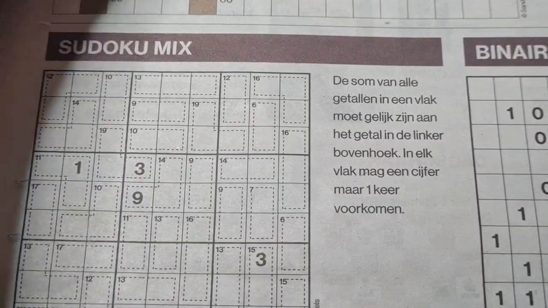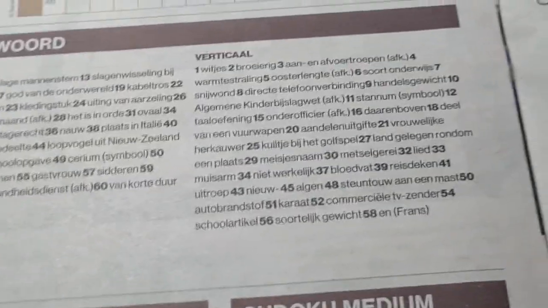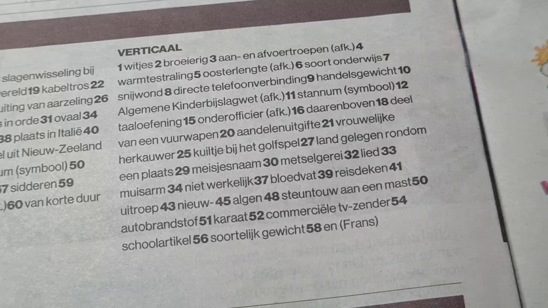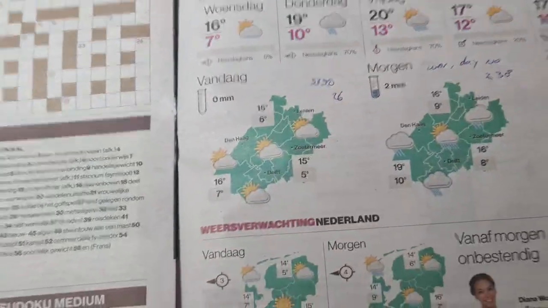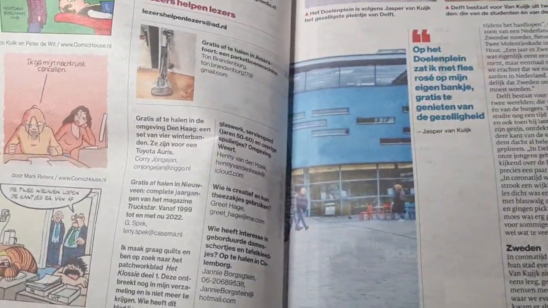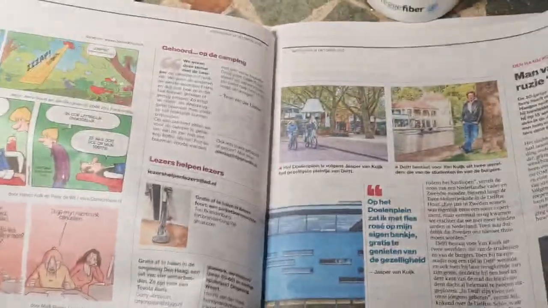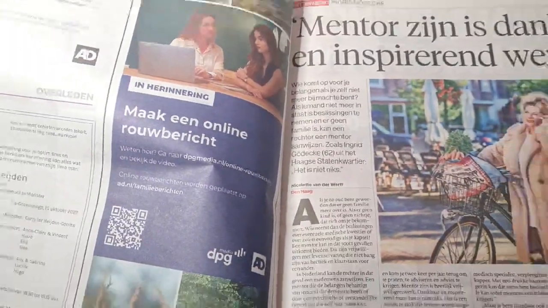Regular puzzles, yes, because we have also an additional, but not in today's newspaper. Let me show you. In today's newspaper we have no extra puzzles, no additional. Let me zoom this out.